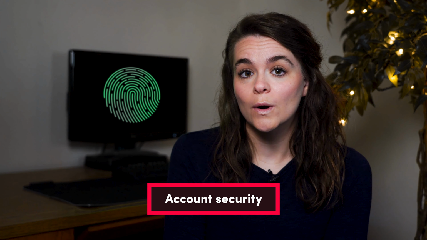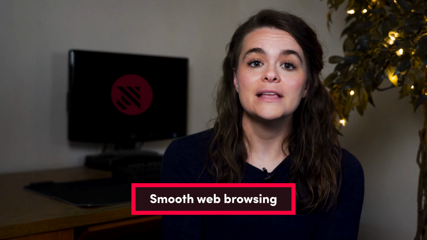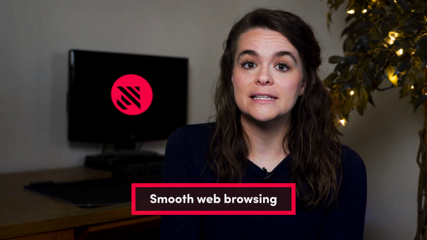But this goes beyond websites wanting to protect themselves. Have you ever received an email about a suspicious login? Keeping track of fingerprint details such as device type and time zone helps companies keep your accounts safe. Another way browser fingerprinting benefits you is by making your web browsing experience nice and smooth. That's done by looking at things like your device's language and automatically matching it to the website you're visiting.